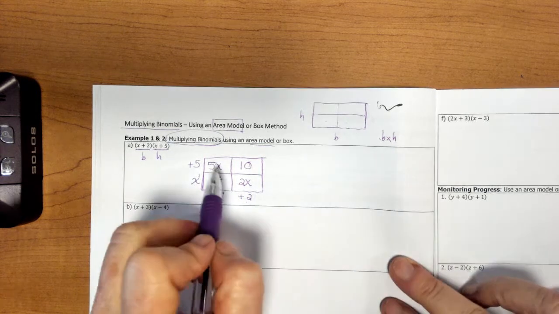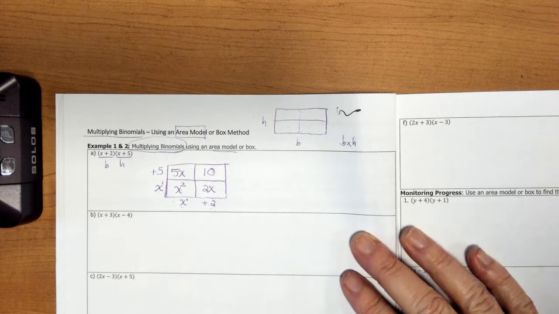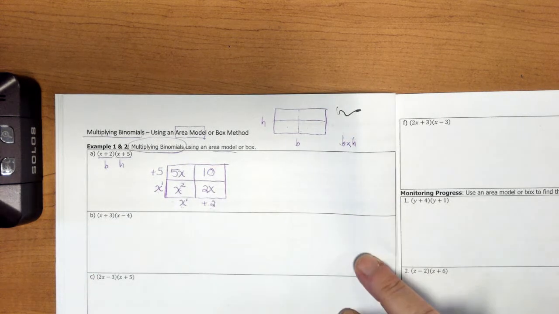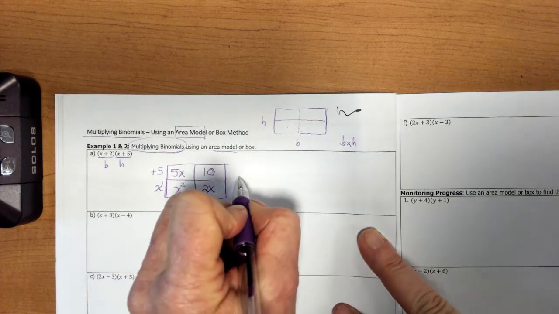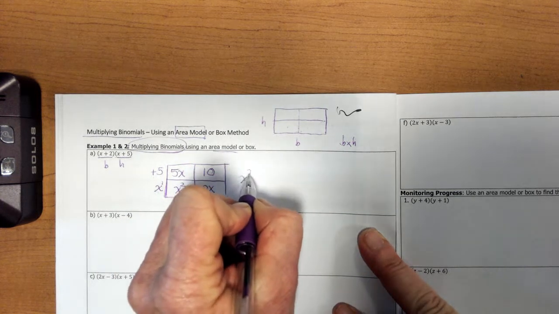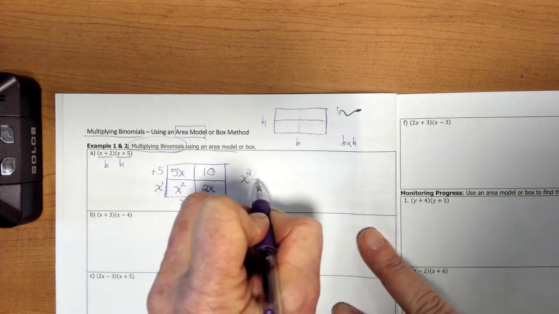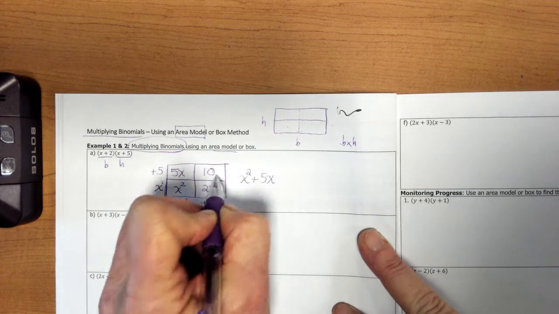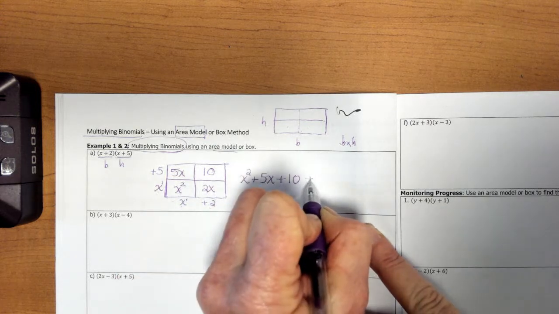So now, what do I need to do? I need to figure out the total area by adding everything up together. Well, what does that mean? It means I'm simply going to add up all of my terms inside my large rectangle. I'm going to start with x squared, because I always write things in standard order. So I'm going to go x squared, and I'm going to add plus 5x, plus 10, and plus 2x.